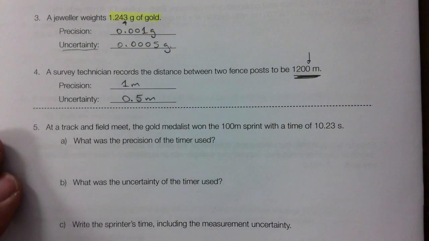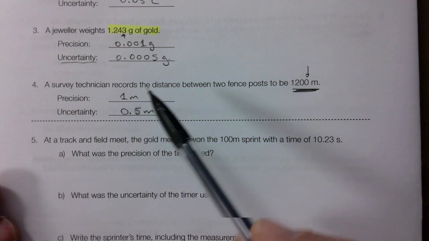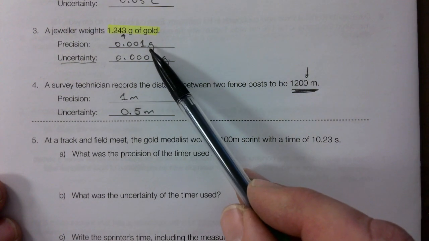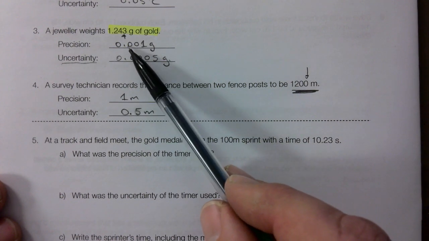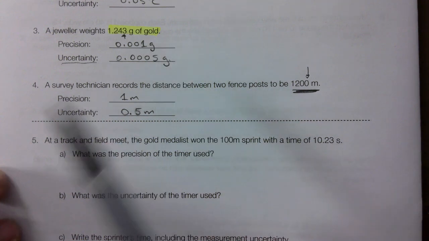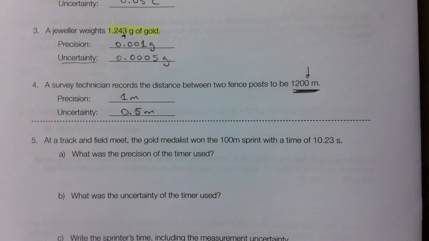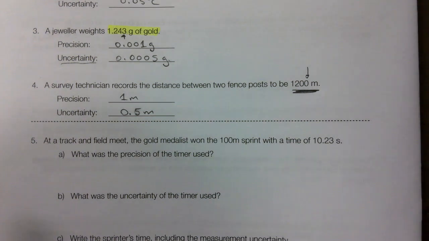Okay, another thing I want to say: the greater the precision, so the smaller this number is, you actually have a high level of precision. The smaller your uncertainty will be. Does that statement make sense at all? The more precise you are, the less of a margin of error you're going to have, right? So you need to understand that.